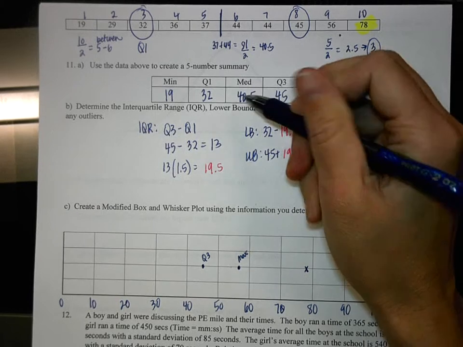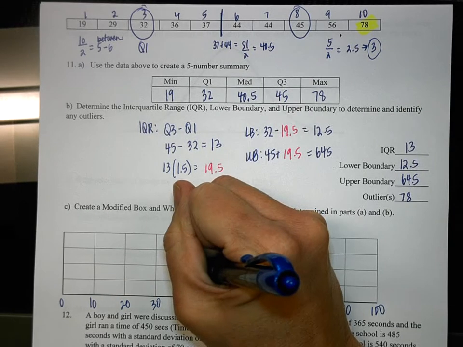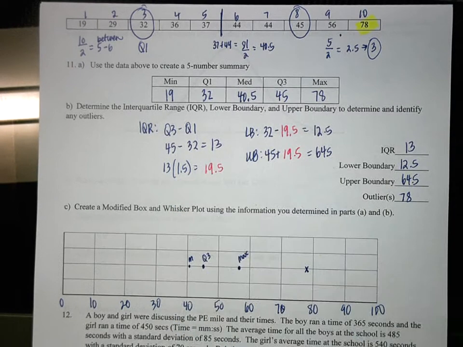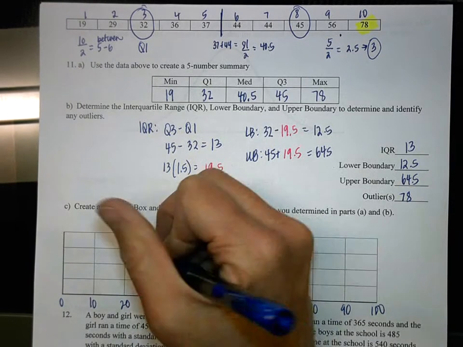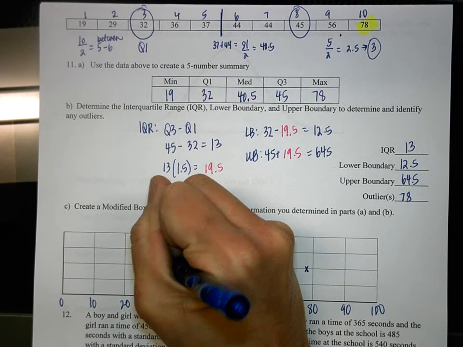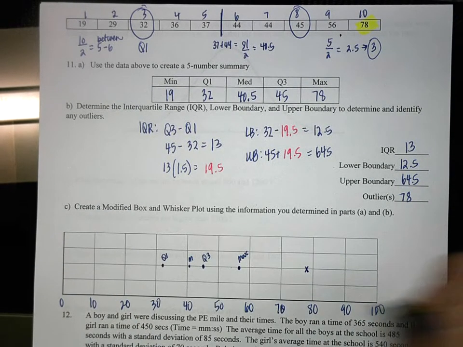And then 40.5 is my median. So that's about right here. I'm going to go ahead and put an M for median. And then Q1 is at 32, about right there. And then my minimum value is at 19.